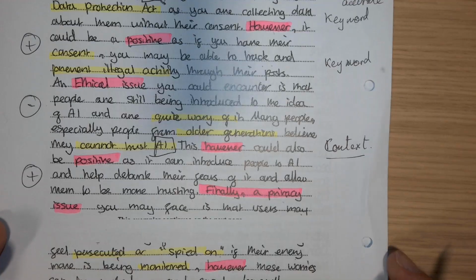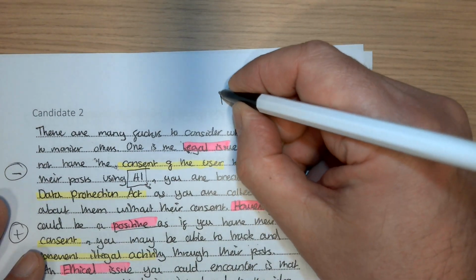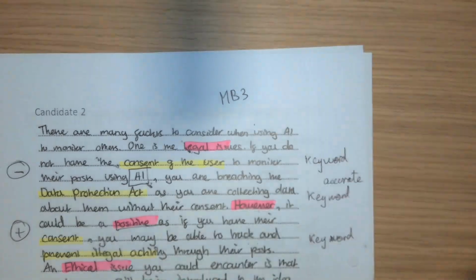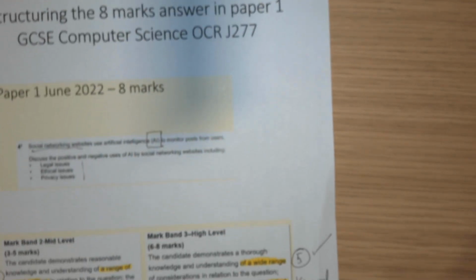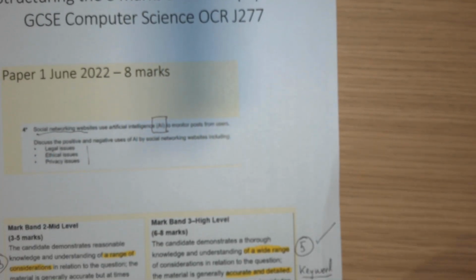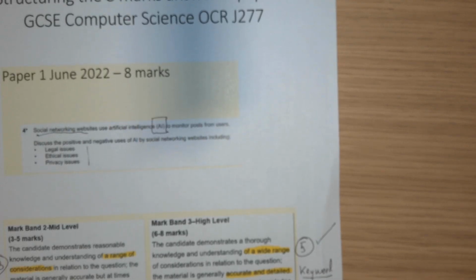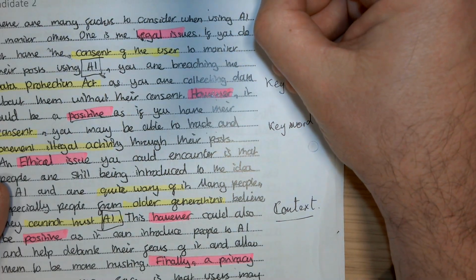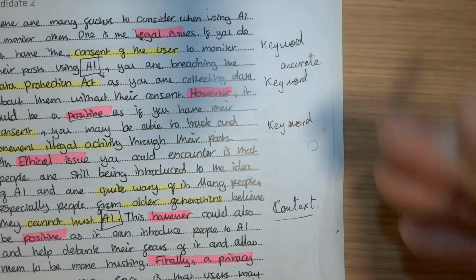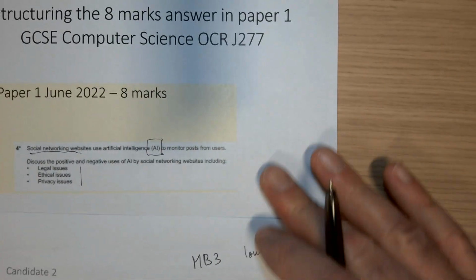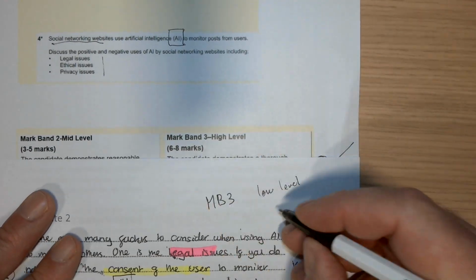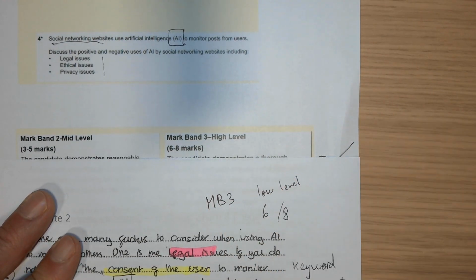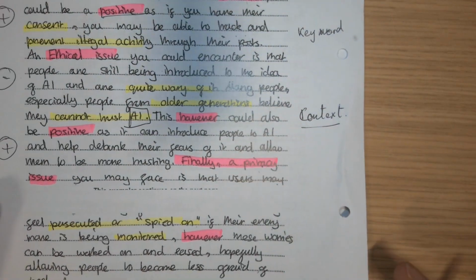Overall, this answer was scored as mark band 3 because we are meeting most of the requirements here in mark band 3, but because the points are not fully developed, it was low mark band 3. Which means low mark band 3 gives us 6 out of 8 marks, which is excellent for this answer.